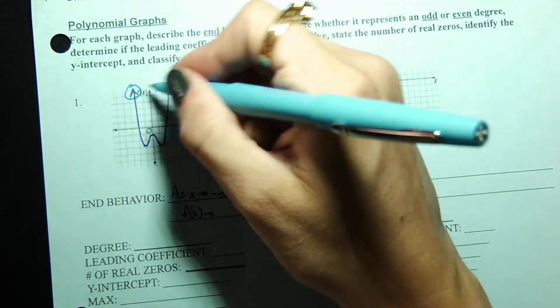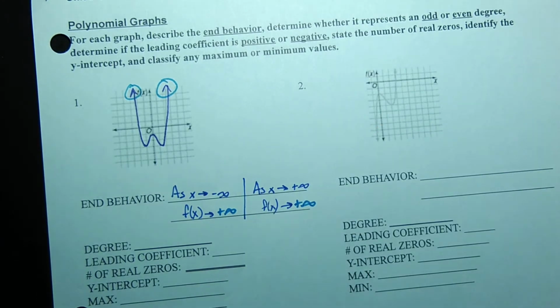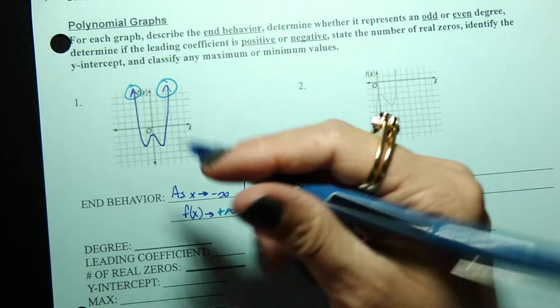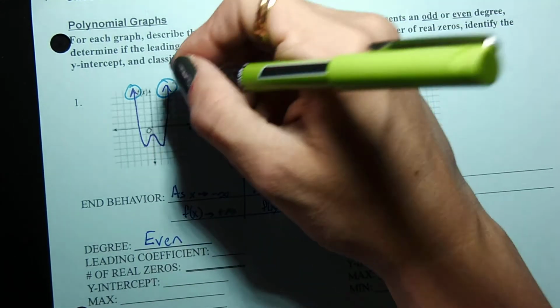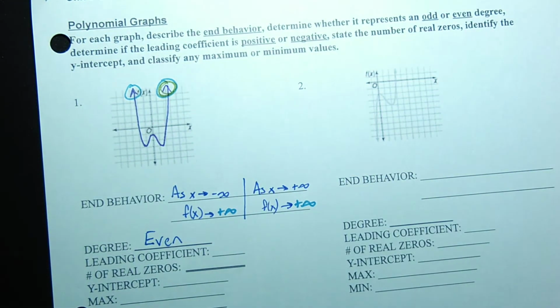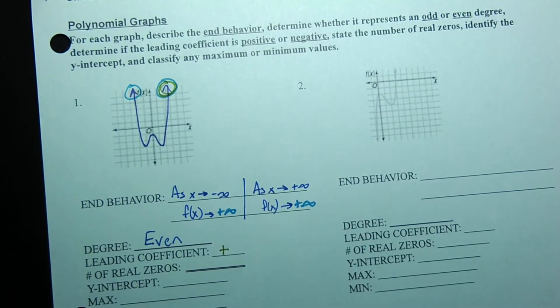So f of x approaches positive infinity in both directions. The degree for this one? Our end behavior is going in the same direction, so will the degree be even or odd? Even. Our leading coefficient is coming from our right arrow, which is going up towards infinity, so it would be positive. We don't know the exact numeric value. All we know is that the sign is positive.